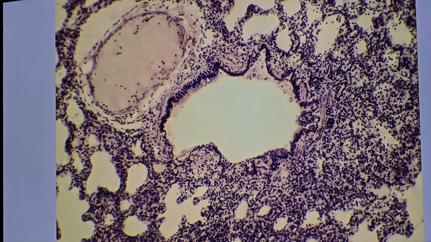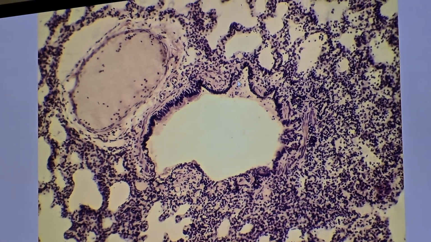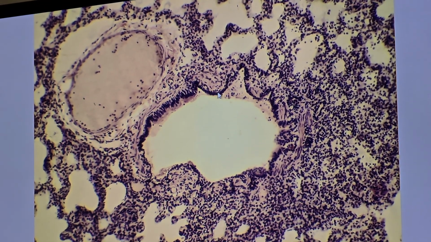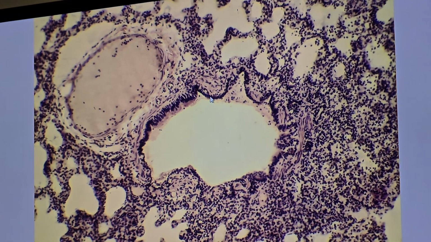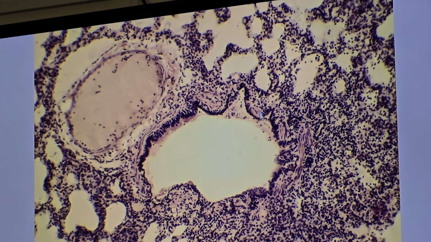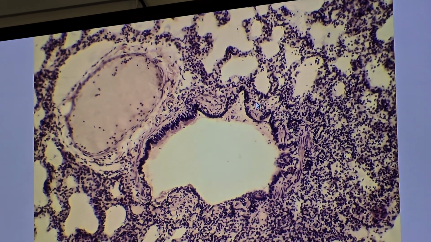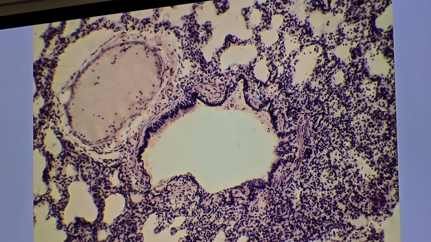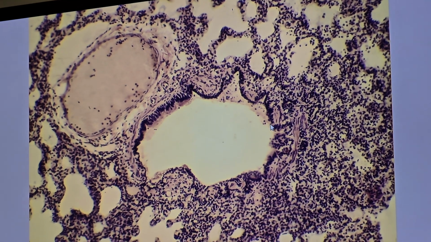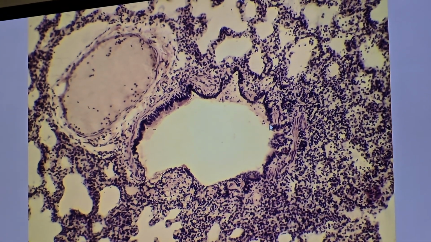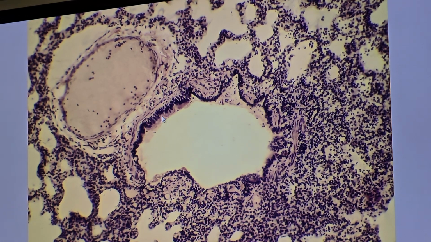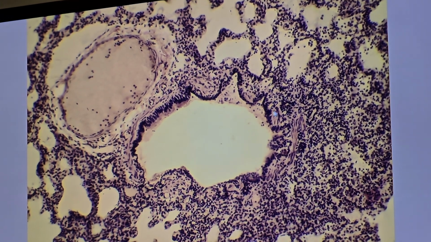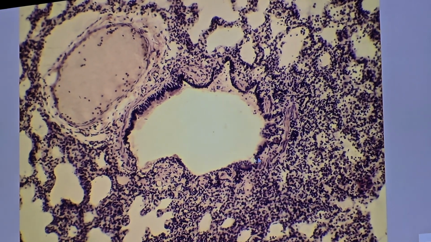Bronchioles giving rise to terminal bronchiole. The lining epithelium of terminal bronchiole is simple cuboidal epithelium. Is the difference clear? Simple cuboidal epithelium with lamina propria containing small muscle cells and elastic fibers. Bronchiole, terminal bronchiole, simple cuboidal epithelium, and lamina propria. Terminal bronchiole.